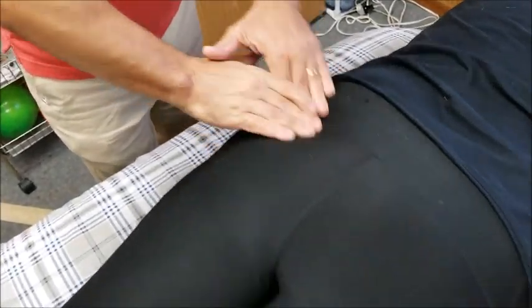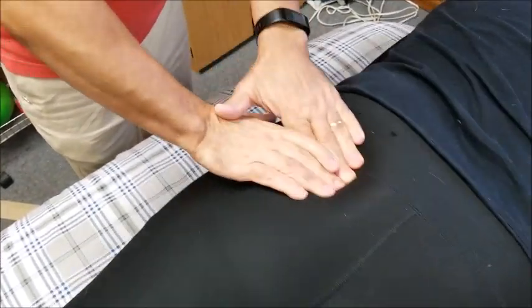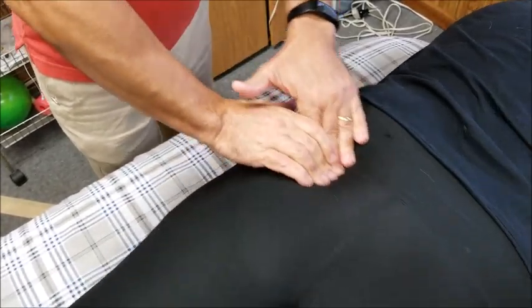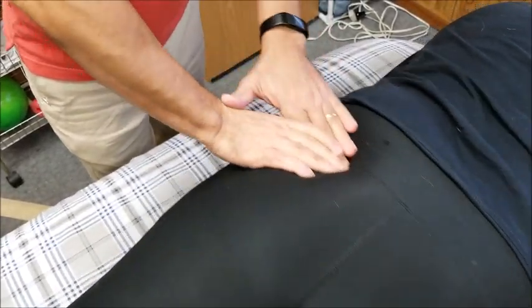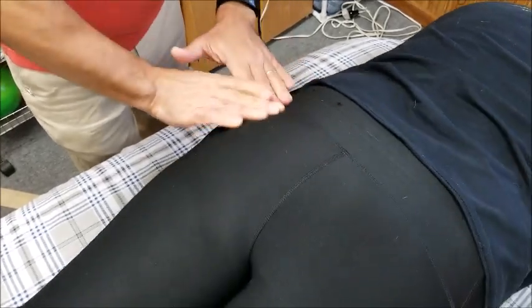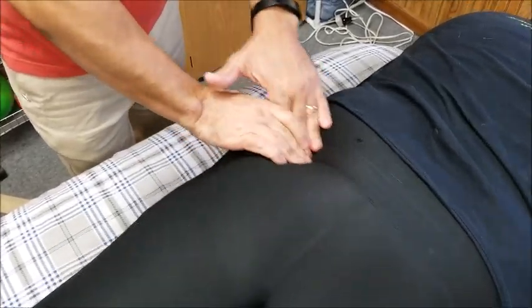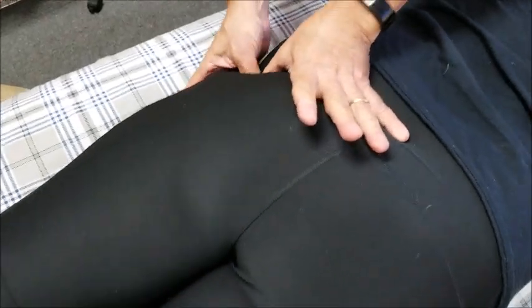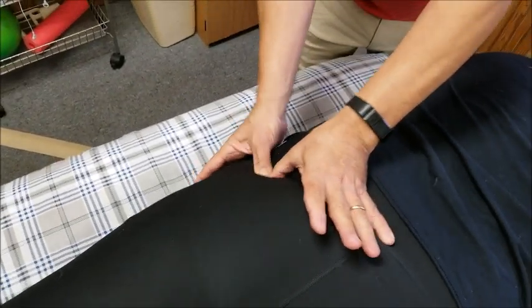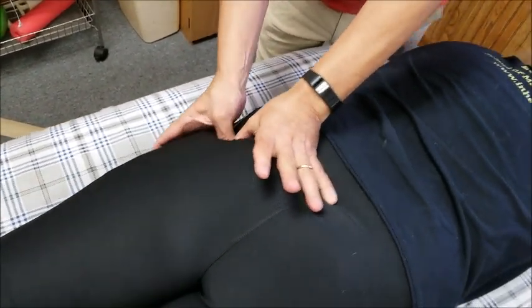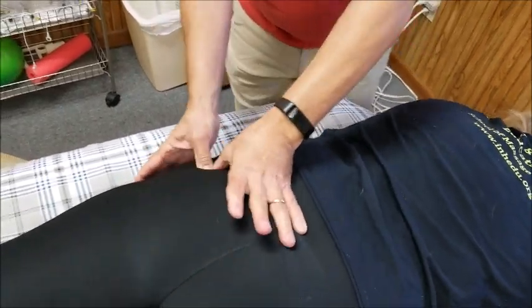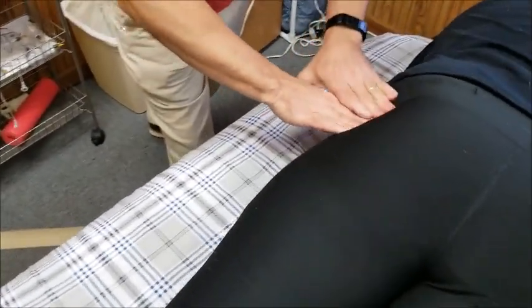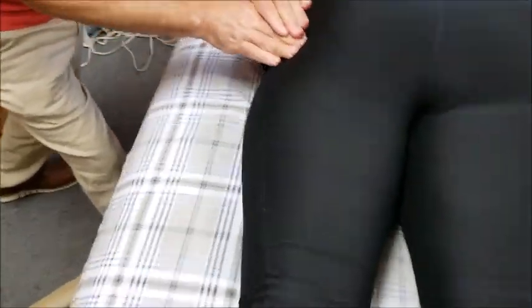Muscular scraping of the lateral posterior aspect of the sacrum. Muscular scraping of the greater trochanter regions.